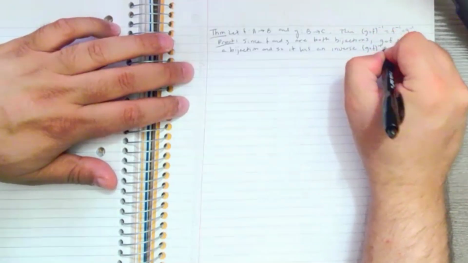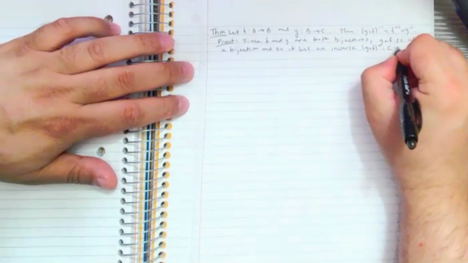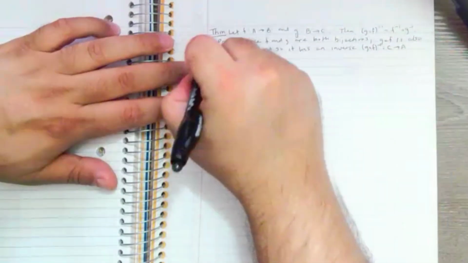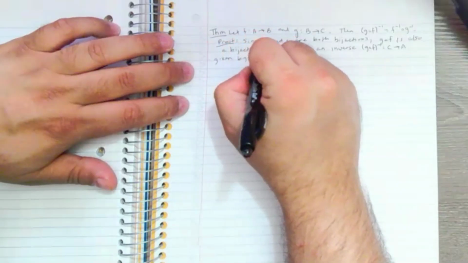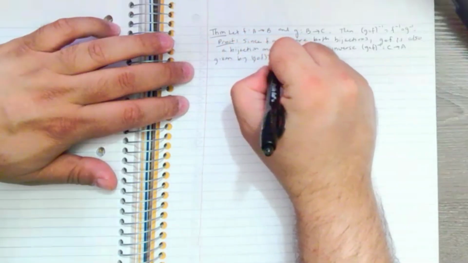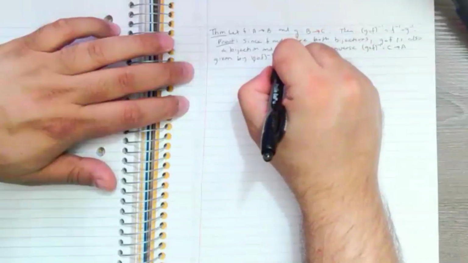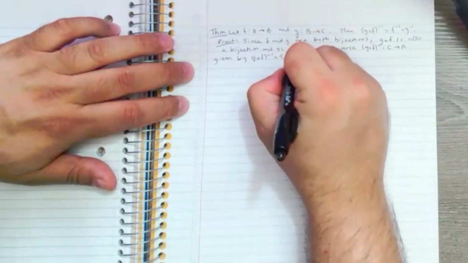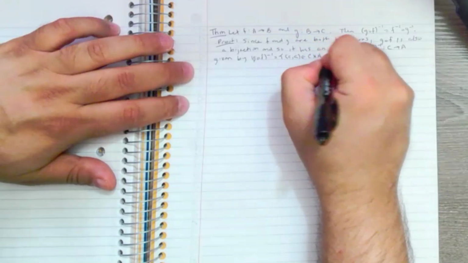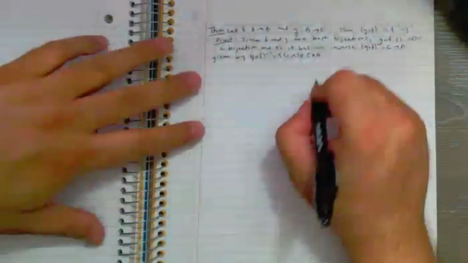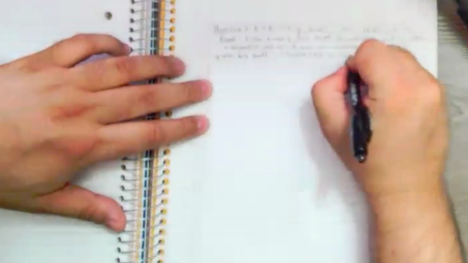And that inverse is a function from C into A given by the inverse of g of f is the set of ordered pairs (c, a) in the Cartesian product C cross A, such that the ordered pair (a, c) is in the composition g of f.